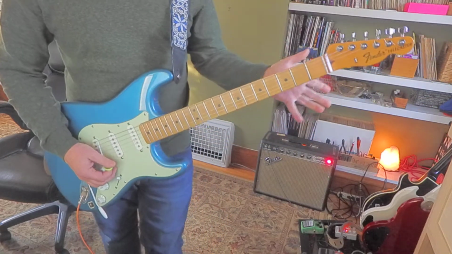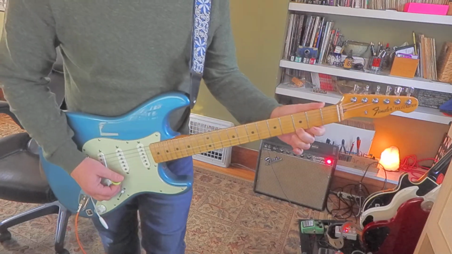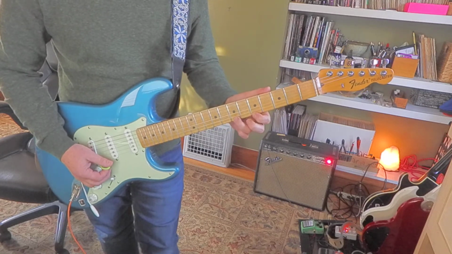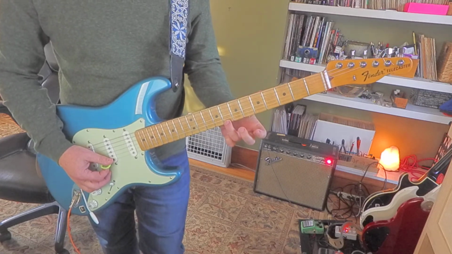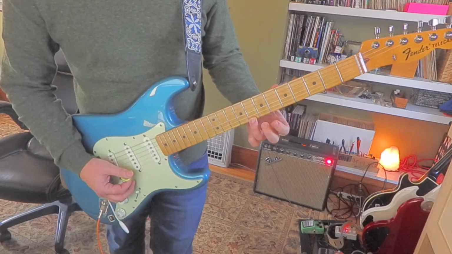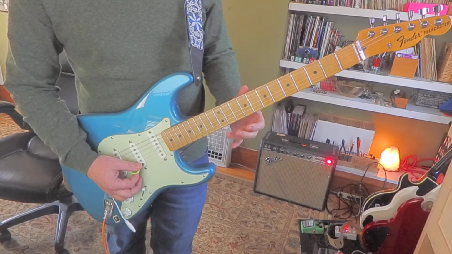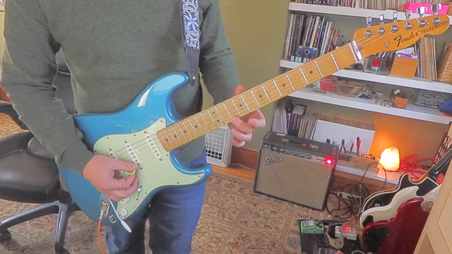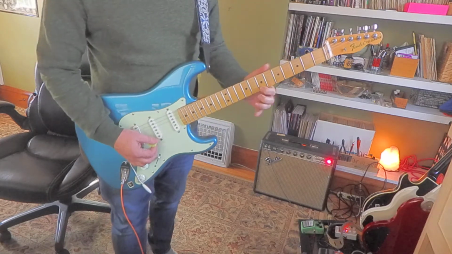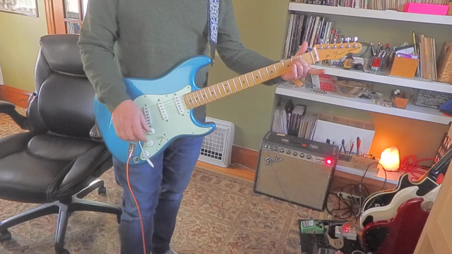The root's the same, 2nd is the same, but the 3rd is different. It's flatted. The 4th is the same as the major scale, and so is the 5th. But the 6th is flatted. So instead of playing the 9th fret, we play the 8th fret, the C note. And instead of playing 11, 12 at the end, we play 10, 12, because we flat the 7th degree of the scale. So here's the minor. Cool, huh? That's your minor scale.